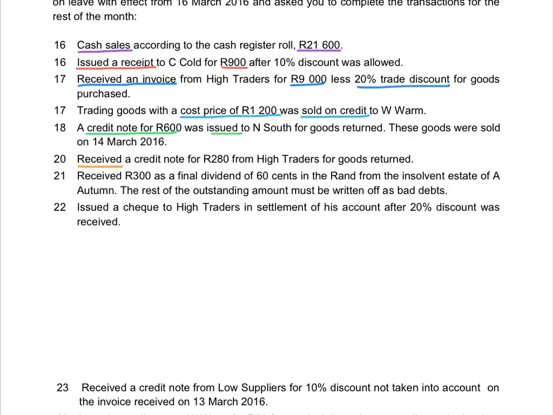Received a credit note for 280 for goods returned. If we receive a credit note, we receive it from the creditors. So we receive an invoice when we buy goods, and we receive a credit note when the creditors are prepared to reduce our account, either because there's a mistake on the account, or the wrong goods were delivered, or because goods were returned. Therefore, this entry will be in the creditors allowances journal, because if we reduce the account of a creditor, it will be recorded in the creditors allowances journal, except when you pay their account.